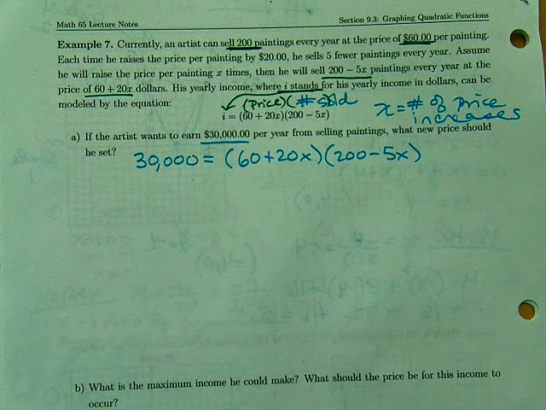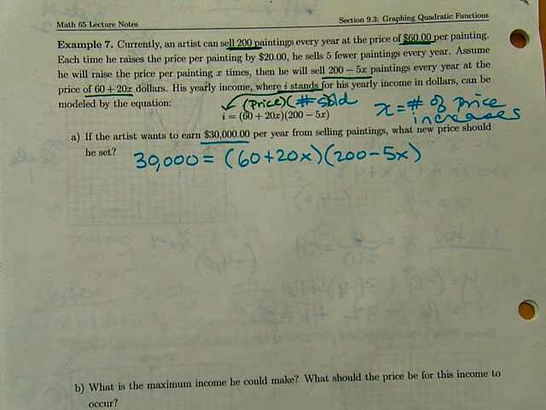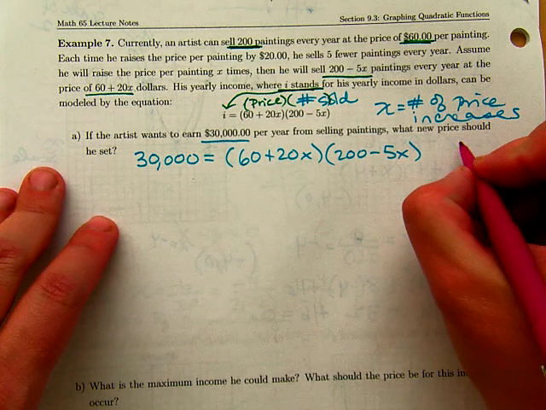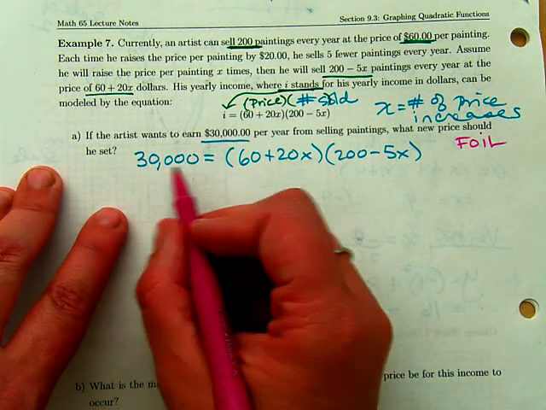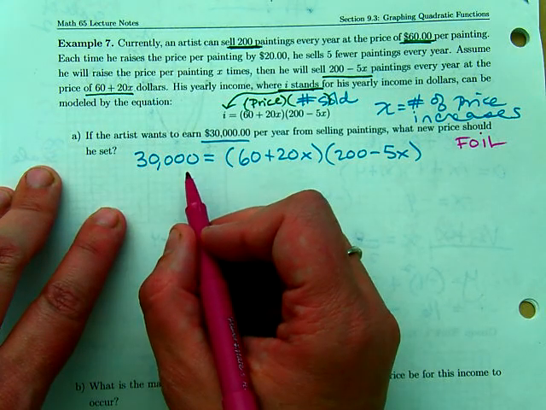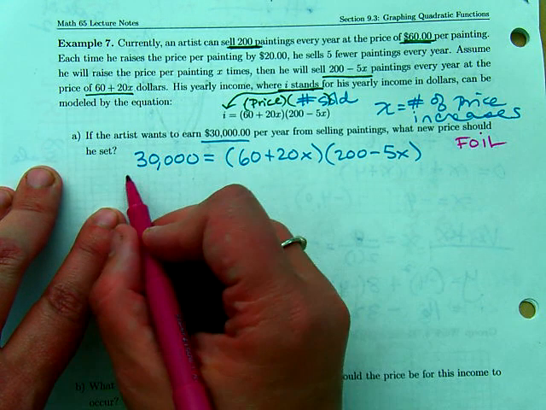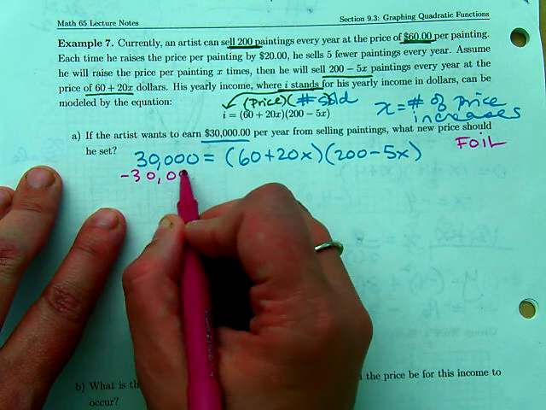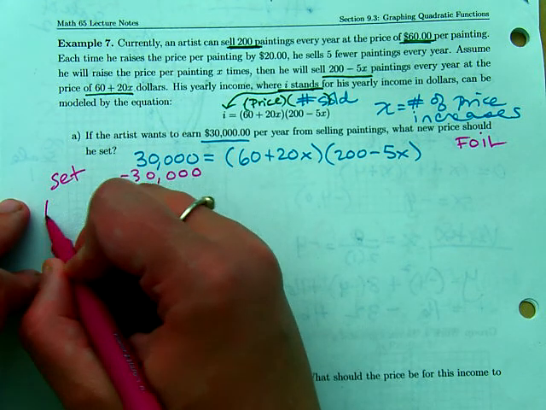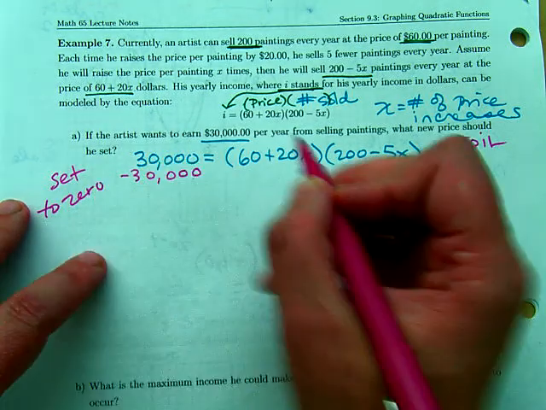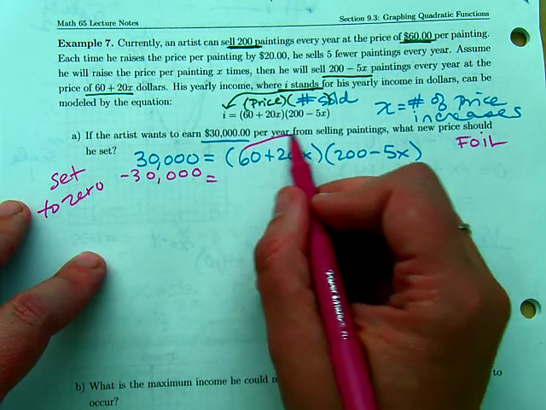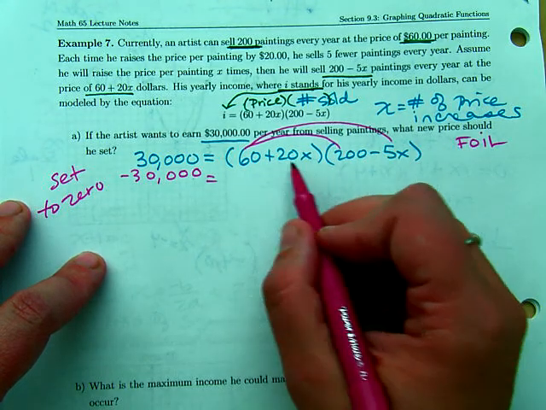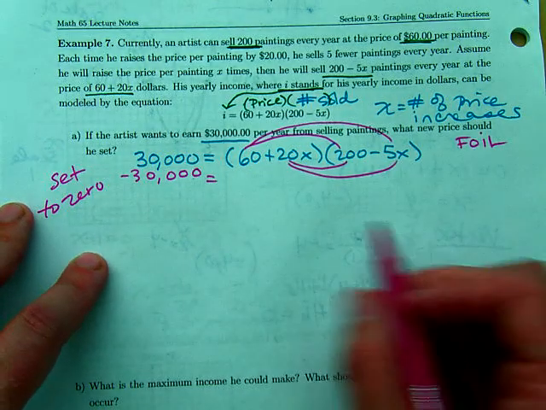Why do we have to FOIL right now? Why is the first step to FOIL? Yeah, and also because in order to solve this, we have to set it equal to 0, right? The only way I can take away 30,000 to set it to 0, is if I actually FOIL this out. So we do need to FOIL, okay?